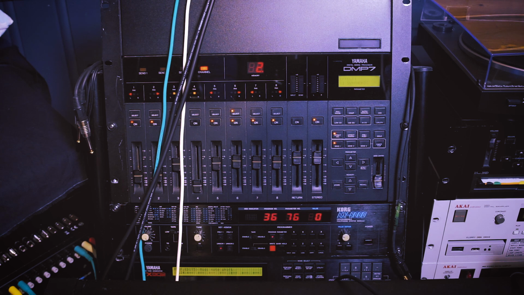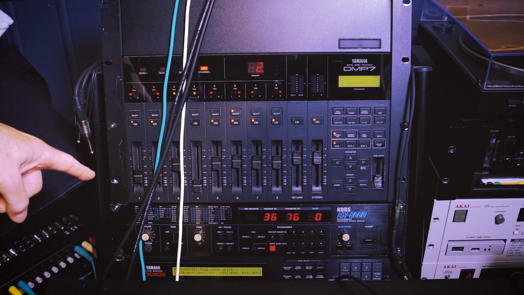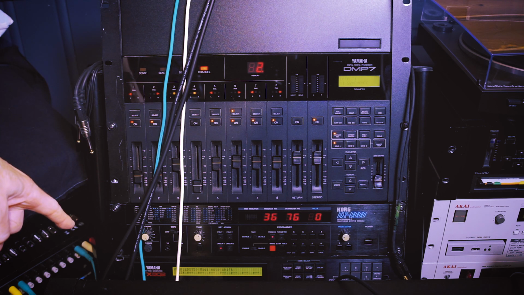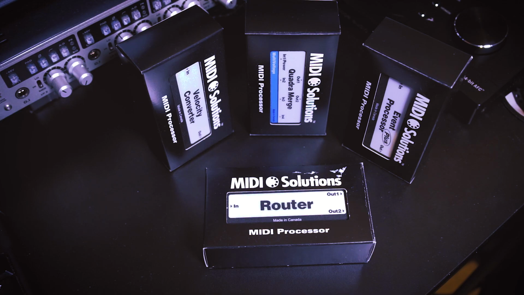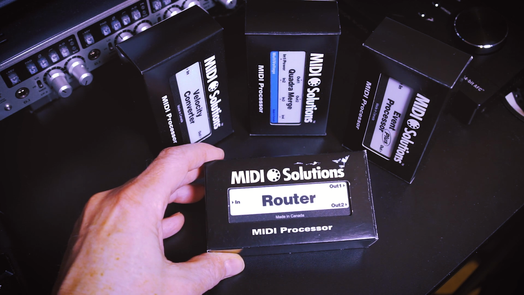In case you're wondering, I use the Yamaha DMP7 as a mixer, and I run the Korg EX8000 for the bass sound through it. I have the Yamaha TX802 for the tubular bells, and you can't see it, but I have the Kawai K3M doing the strings. I hope you enjoyed this little demonstration of the MIDI Solutions router.